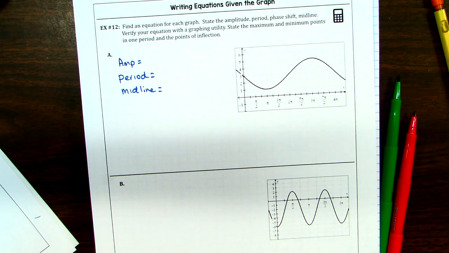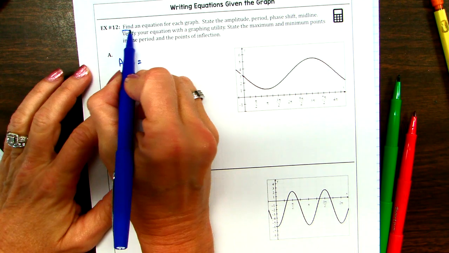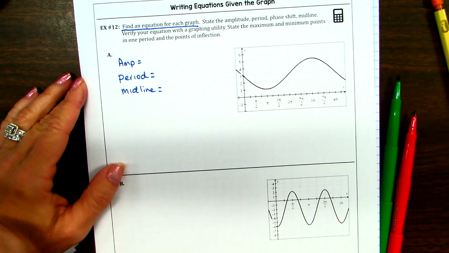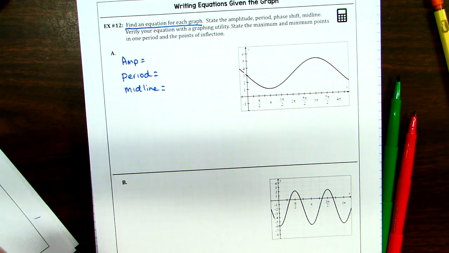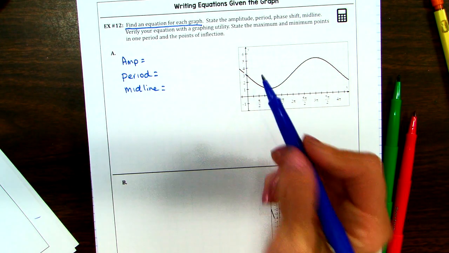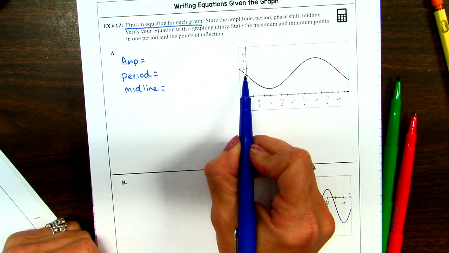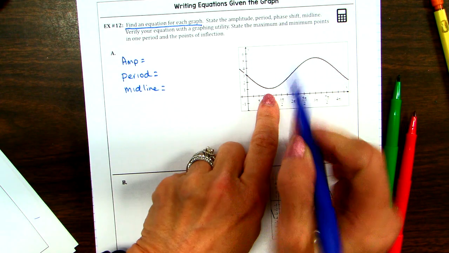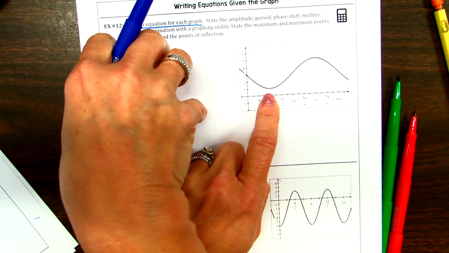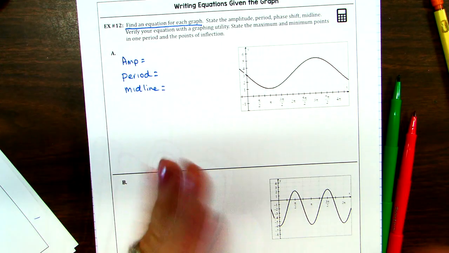And here's what we're not going to do. We're not going to deal with a phase shift, because guess what? We get to find an equation for the graph. So we get to pick what this is. Are we going to call it sine? Are we going to call it cosine? Are we going to start at 0, or are we going to start here and have a phase shift in our equation? Okay, and I'll show you what I mean once we're done.